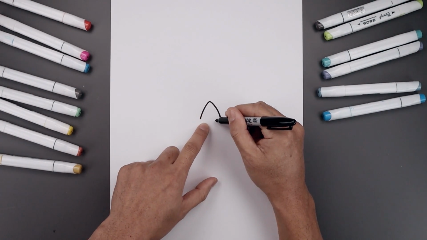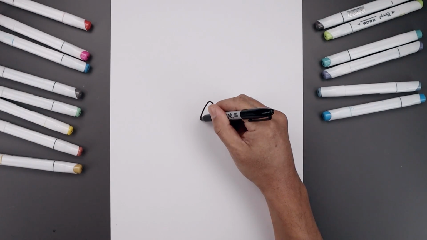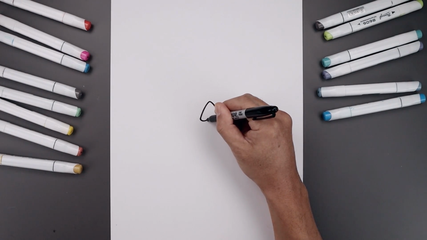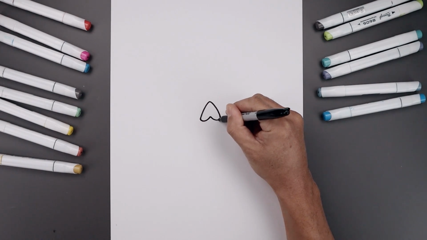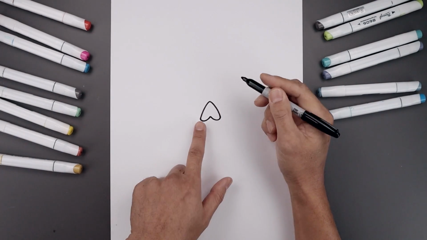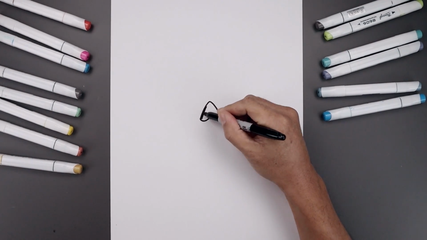Let's round at the bottom of the nose and pull that back up in the center. So start on the left. Rounding this out and going up. Come down and then up on the right side. Now let's fill in the inside of the nose.